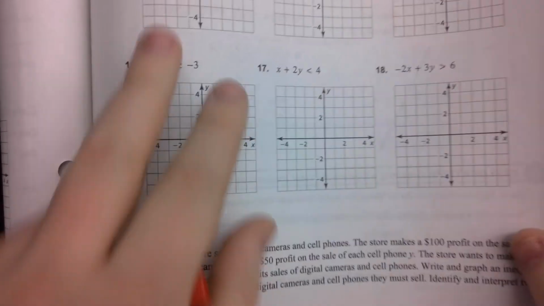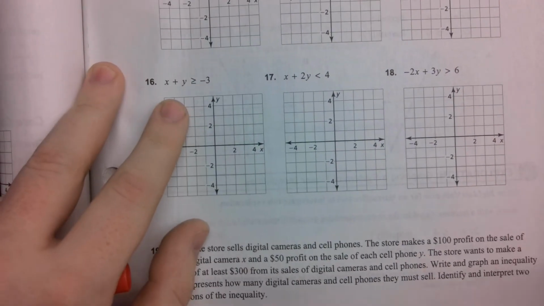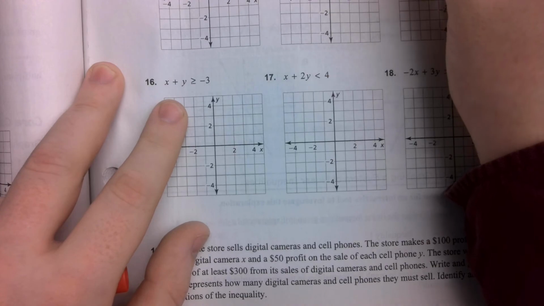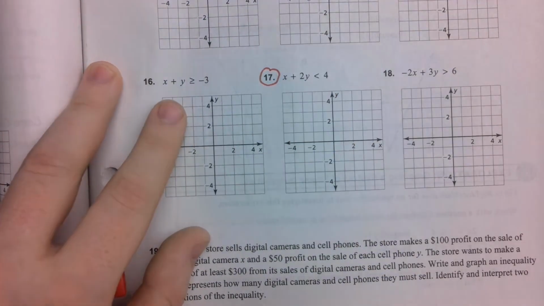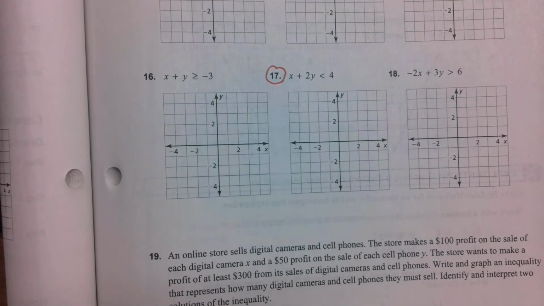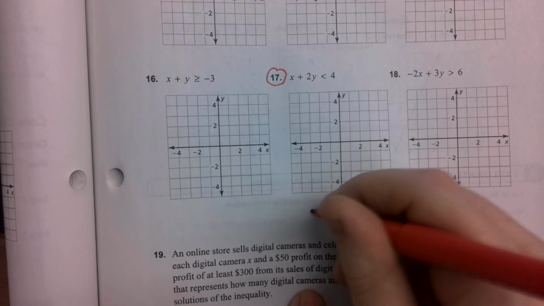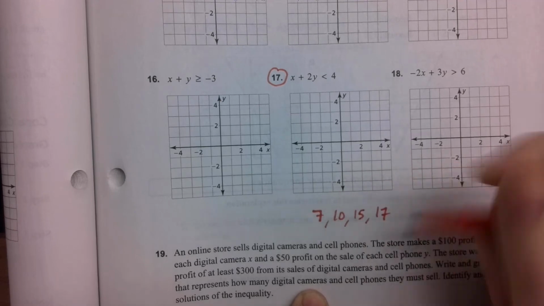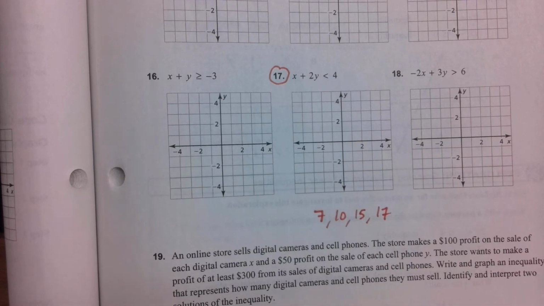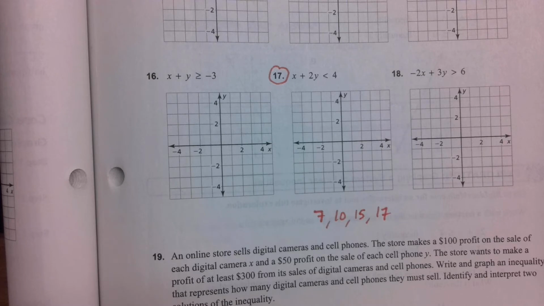So 7, 10, I want you to graph 15, and I want you to graph 17. So 7, 10, 15, 17. Try these problems out and then check in with a partner to check your answers. We're going to pause the video here while we do that. We'll come back to talk about 5.7.